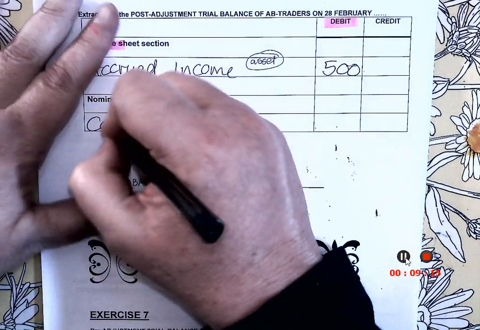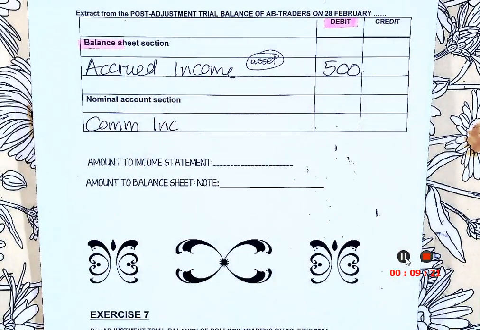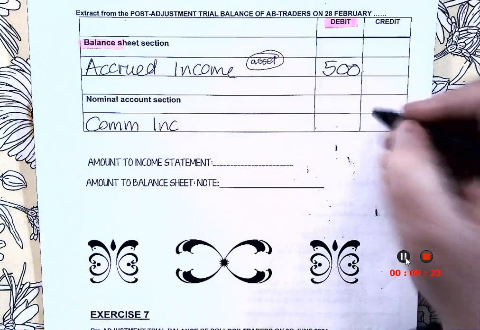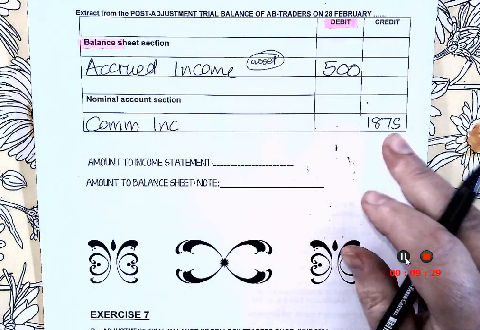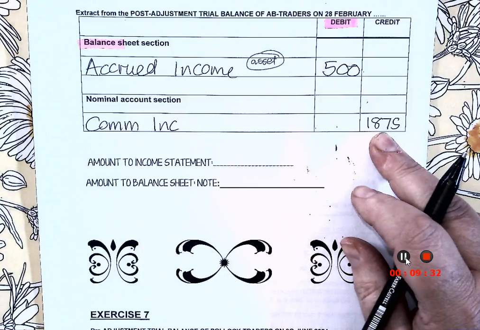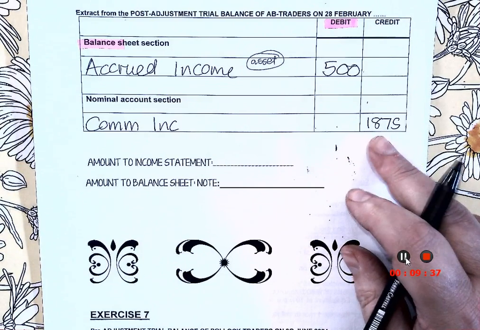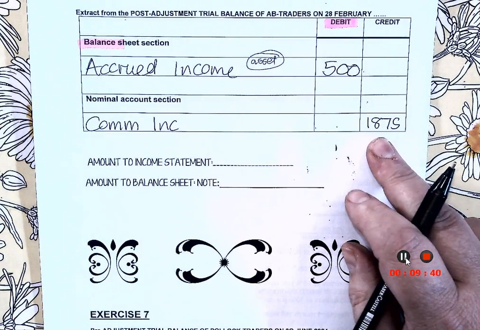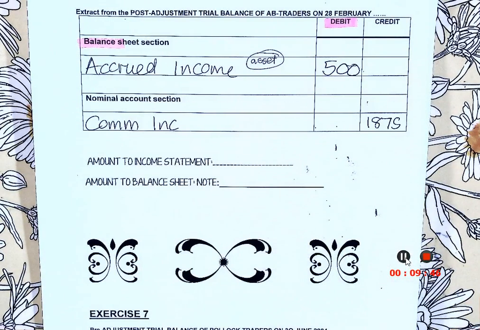Nominal, I'm going to have commission income, and it will be my balance, what I already received, plus what I'm still supposed to receive, the 1875. This is the true income. If it's the true income, does it mean that this is equal to my cash? No. It just means some of it I already received. The others I'm going to receive in my next financial year, which by the way is tomorrow, ne? Because 28 February, end of this year, tomorrow 1st of March, beginning of the new year. You see?